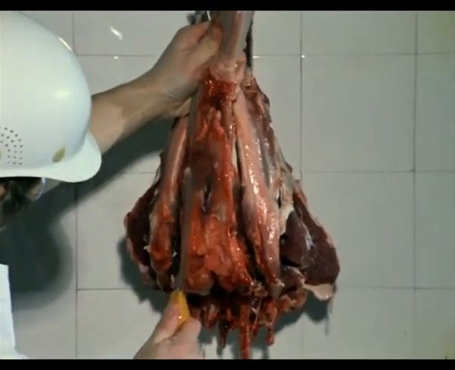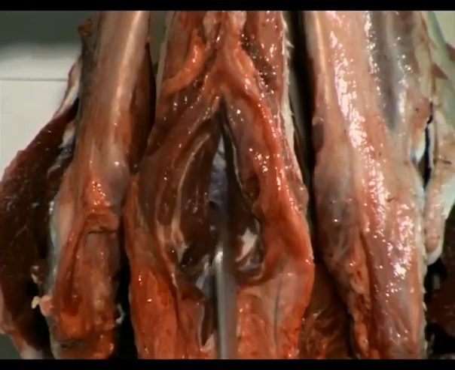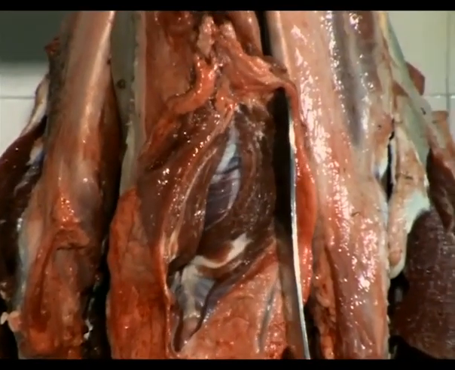Additionally, a longitudinal cut into the sublingual muscles is performed. This must be done without damaging the tongue itself.